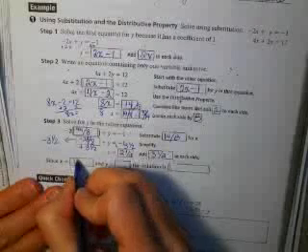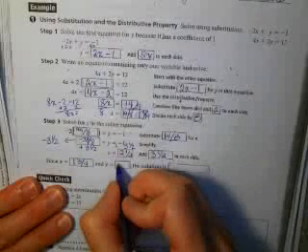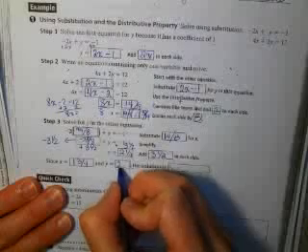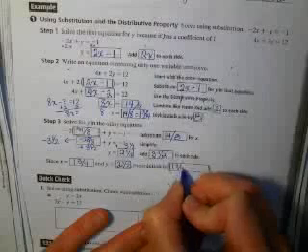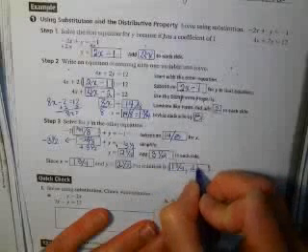Okay, so since x is 1 3/4 and y is 2.5, the solution is 1 3/4, 2 1/2.